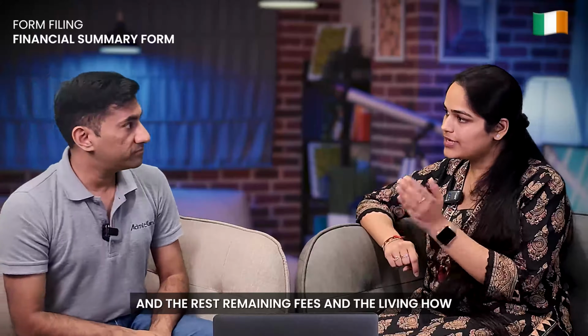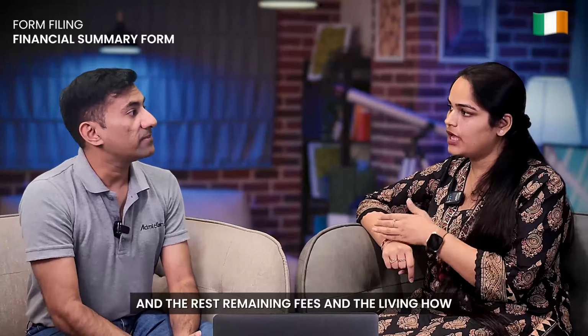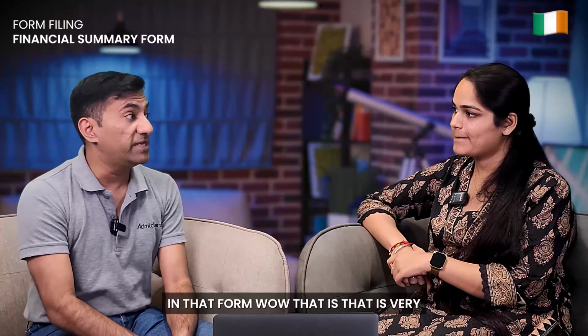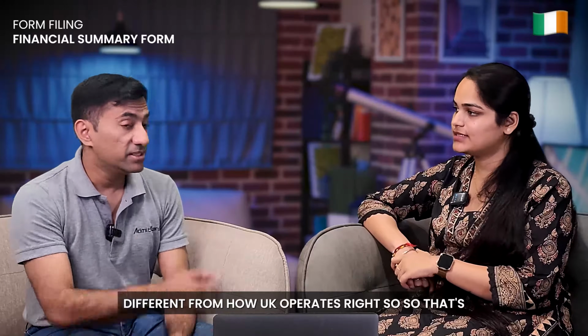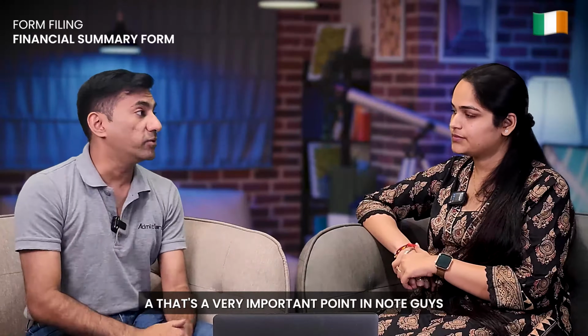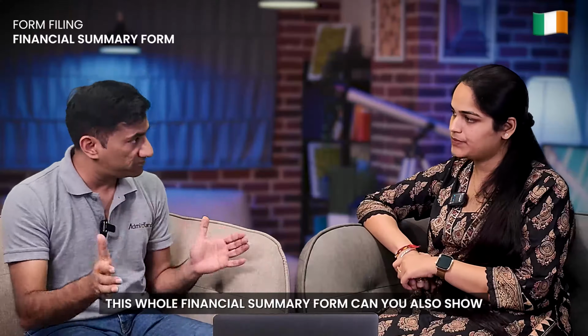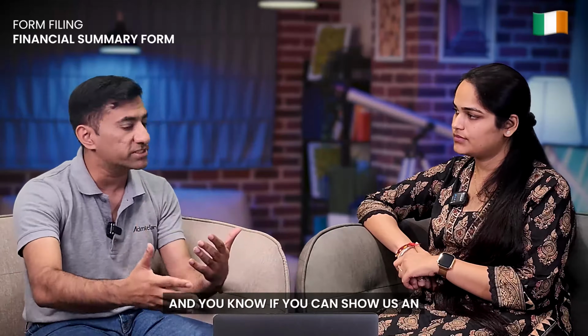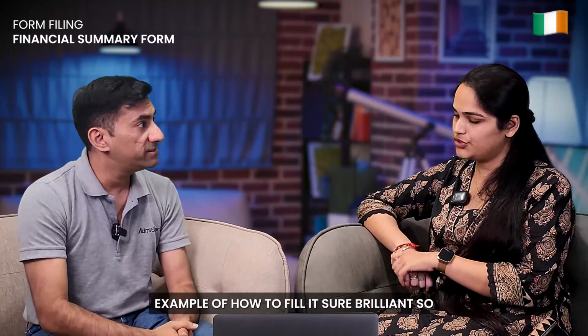Okay. And the remaining fees and the living expenses, how we are showing those has to be declared in that form. Wow, that is very different from how the UK operates, right? Yes, so that's a very important point to note, guys. This whole financial summary form, can you also show us an example of what that form looks like, and how to fill it?